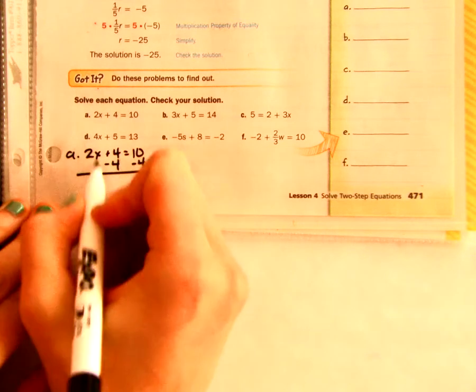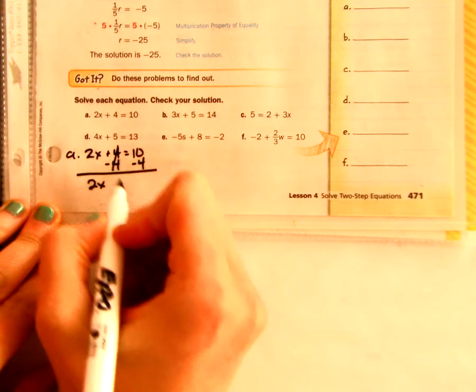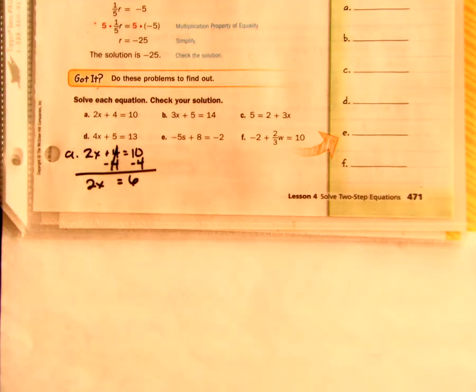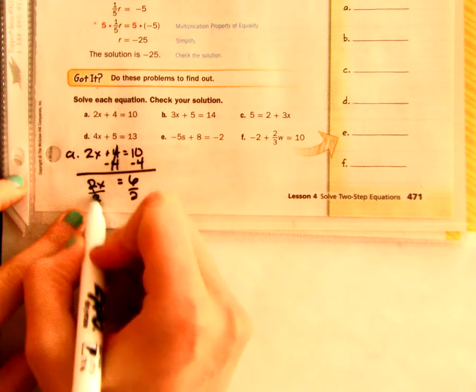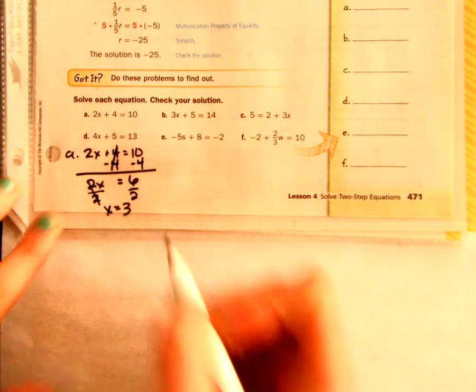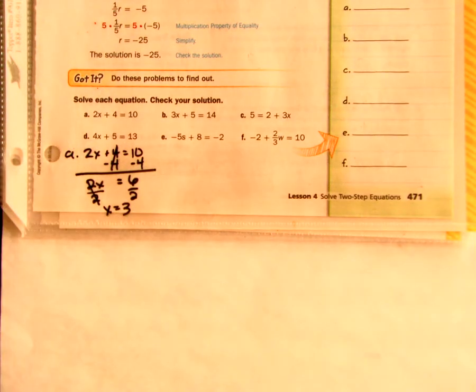I bring down what's left. And now I have a one-step equation. I have 2x equals 6. So I need to get x by itself. To undo multiplication, I divide. So x equals 3.